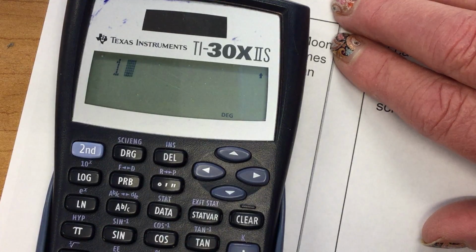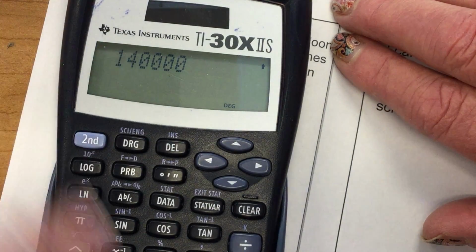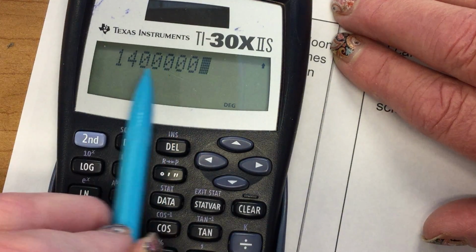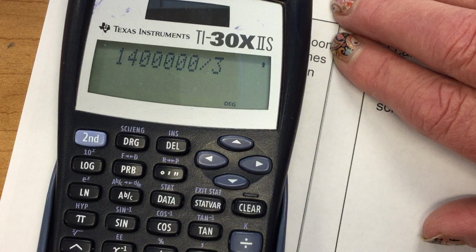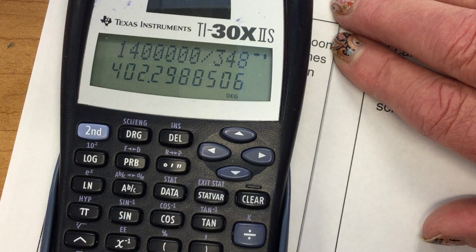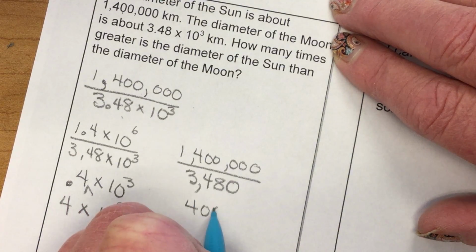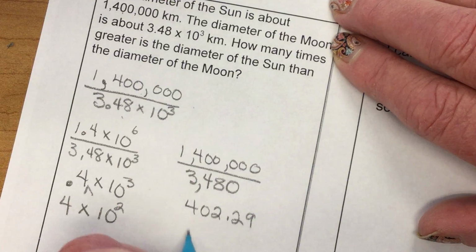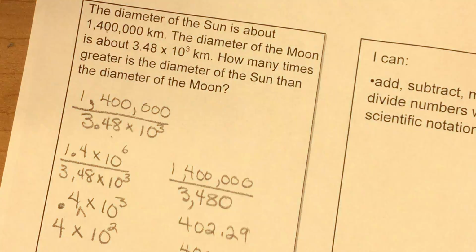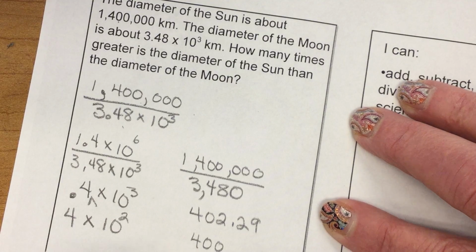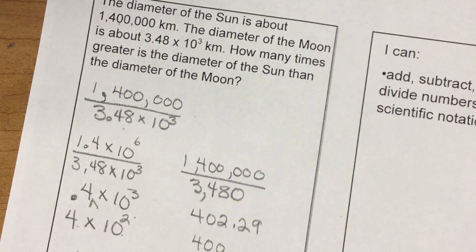If we just divide that, gotta make sure I have enough zeros there, 1,400,000 divided by 3,480, and we get 402.29. Or about 400 times greater. Four times 10 to the 2nd, 400 times greater.